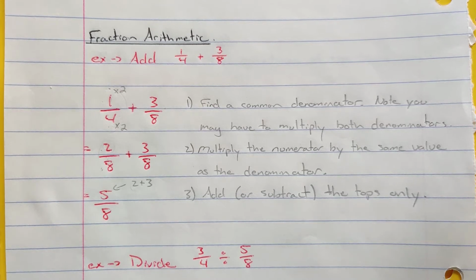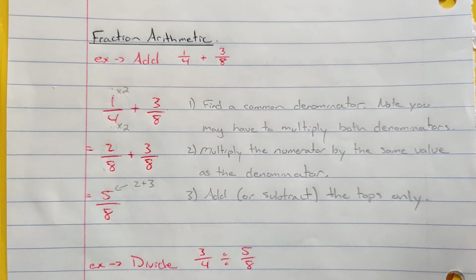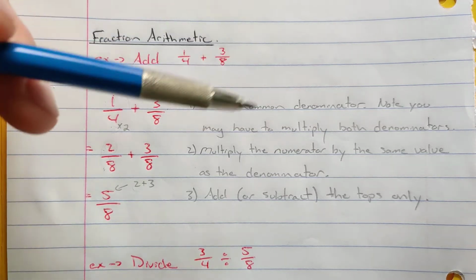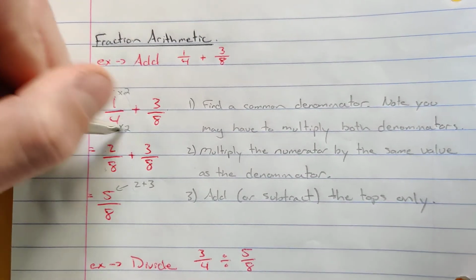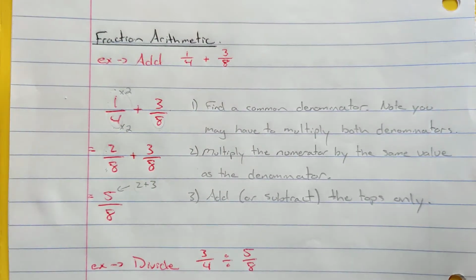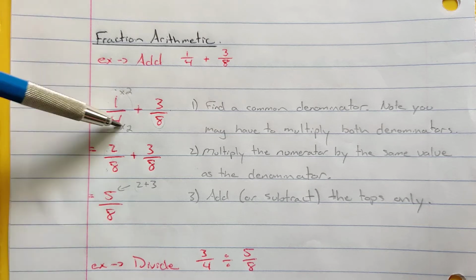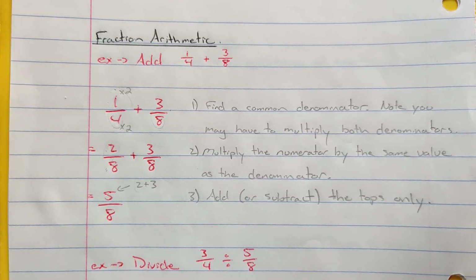Then we just add the top numbers. 2 plus 3 is 5, and we get 5 over 8. Do not add the bottom numbers, just the top. When you're adding and subtracting, add or subtract only the numerators. Note as well that you may have to multiply both denominators by something to get a common denominator. If you had a fraction with a base of 3 and a fraction with a base of 4, you would multiply them by each other, 3 by 4 and 4 by 3, to get a common denominator of 12. But you're just multiplying those denominators and only adding the top.